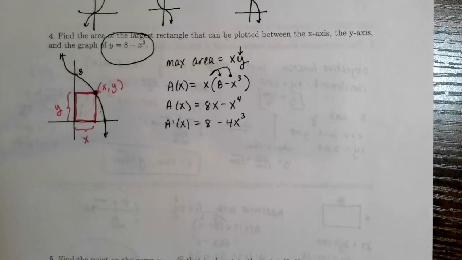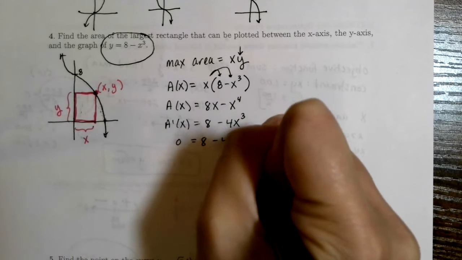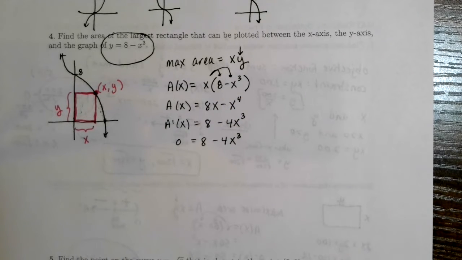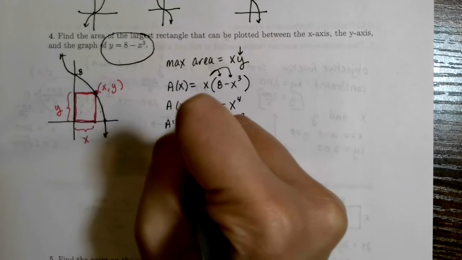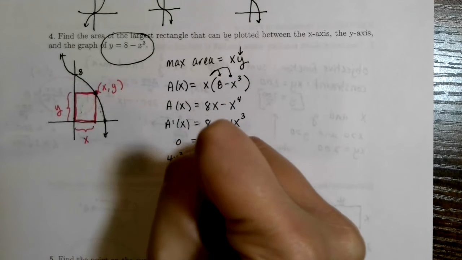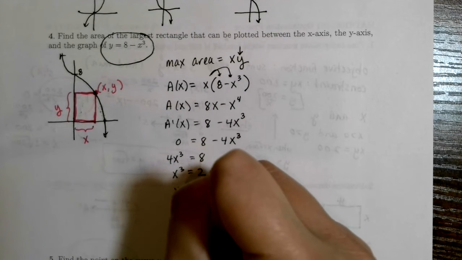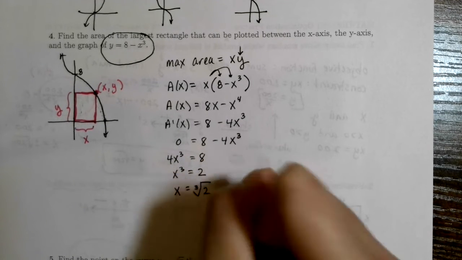There are no domain restrictions here at all, so I just need to set it equal to 0. I'll add 4x cubed to both sides, divide by 4, and then take the cube root. Because it's the cube root, I'm not doing plus or minus. It's just the cube root. So my only critical number is the cube root of 2.